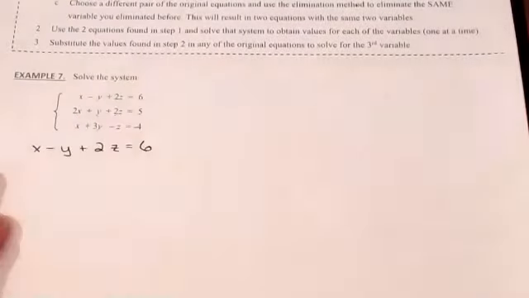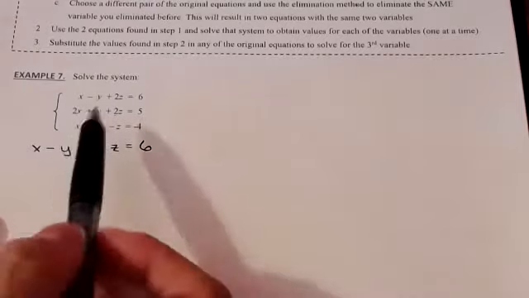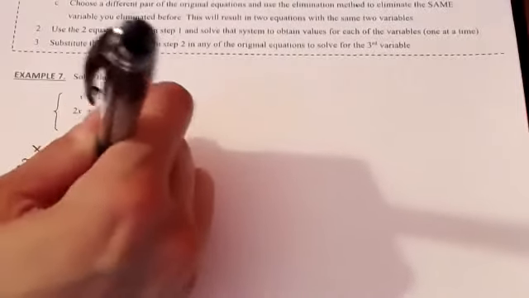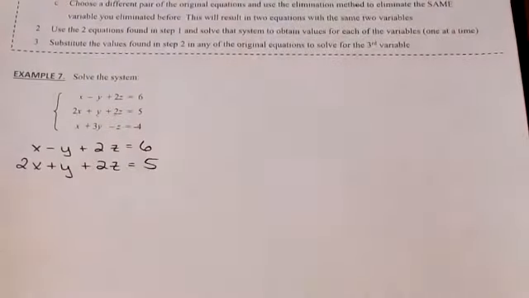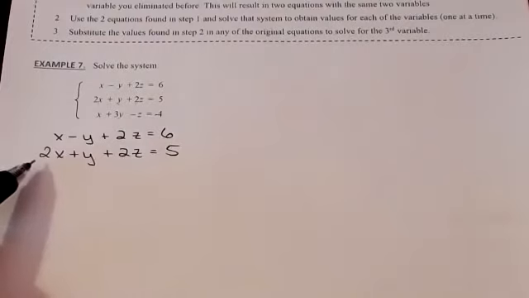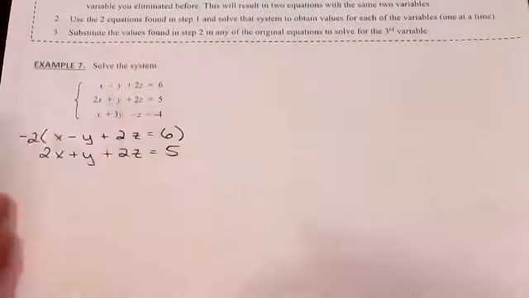I'm going to start with my first equation, x minus y plus 2z is equal to 6. I urge you to write small. And I'm going to take this second equation and write it directly underneath it. So we want to eliminate x. Notice I have a positive 1x and a positive 2x. Well, a common multiple of 1 and 2 is 2. So our goal is to have a positive 2x and a negative 2x. We can do that by simply taking the first equation and multiplying by a negative 2.